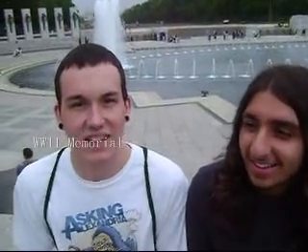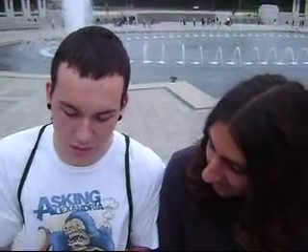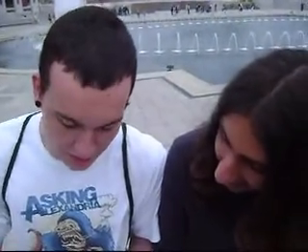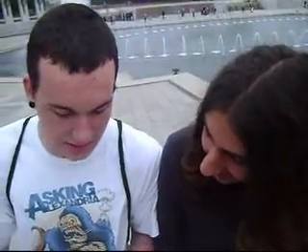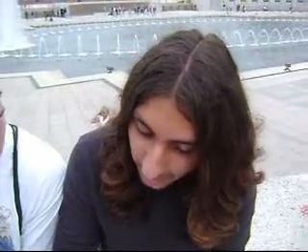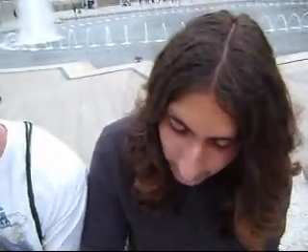We're in D.C., and the World War II Memorial is right there. The World War II Memorial commemorates the men who died during World War II, in which the Allied powers, USA, USSR, and Great Britain, fought against the Axis powers, Germany, Italy, and Japan. World War II would not have happened if the Treaty of Versailles didn't blame Germany for causing World War I, and if it didn't punish Germany so severely by making them pay war reparations, which put them into a massive debt.